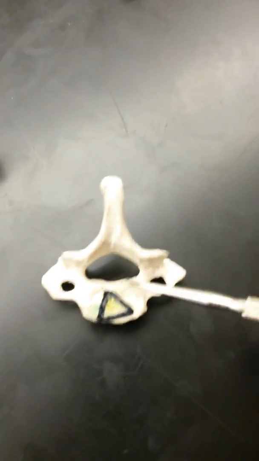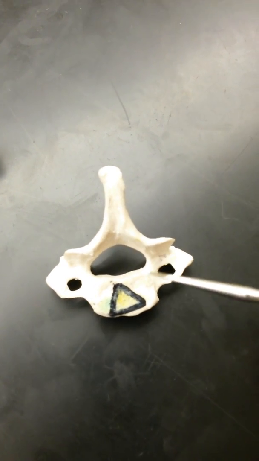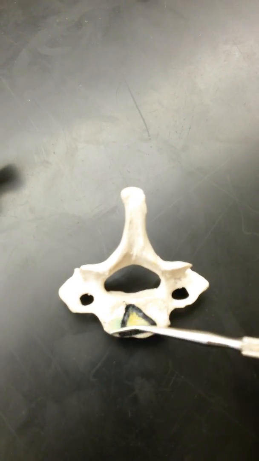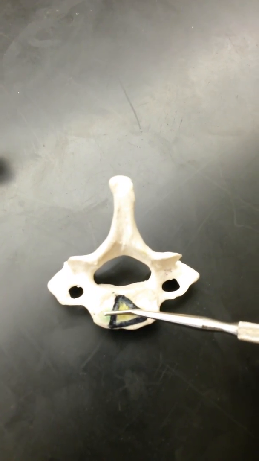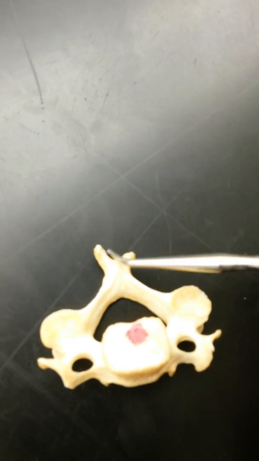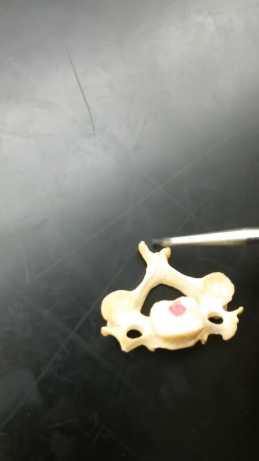So generally speaking, this is cervical. How did you know it's cervical? Because the foramen is as large as the body, or maybe larger, and you have these transverse foramina. There's a concavity on the body, and also you will see something like this, which is the bifid spinous process. The spinous process will be bifid, like separated, like you're cutting this part with a knife.